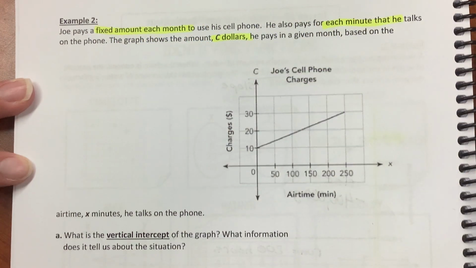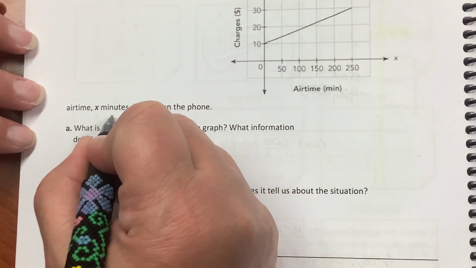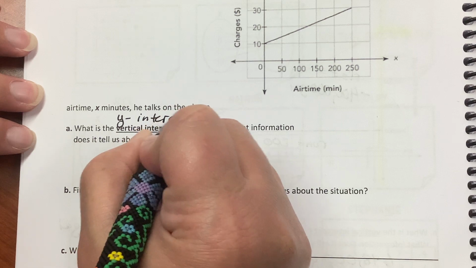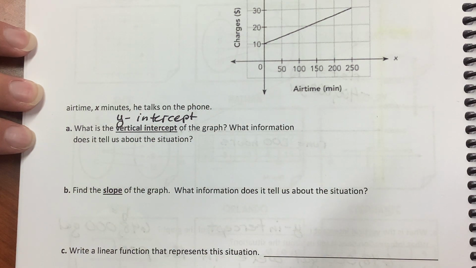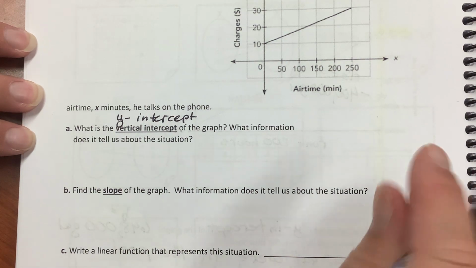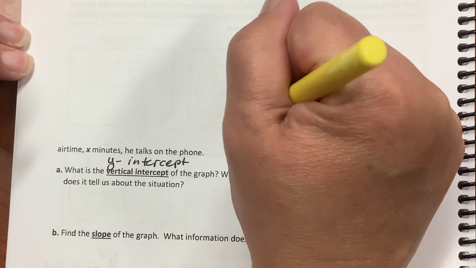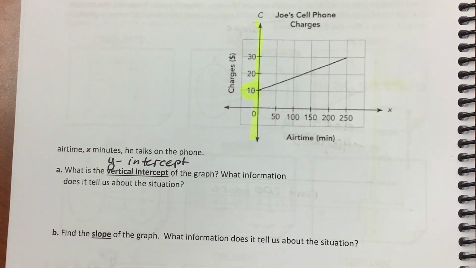Okay. So what is the vertical intercept? We're just going to write y-intercept over that of the graph. What information does it tell us about the situation? Well, here's the y-intercept. And what does that tell us? It tells you that his bill started with $10.